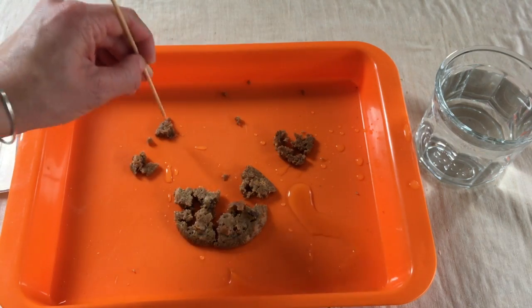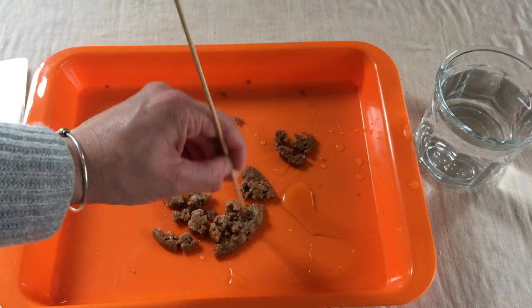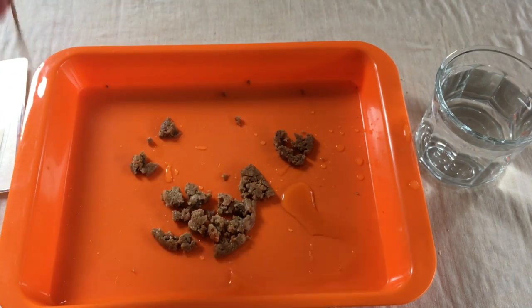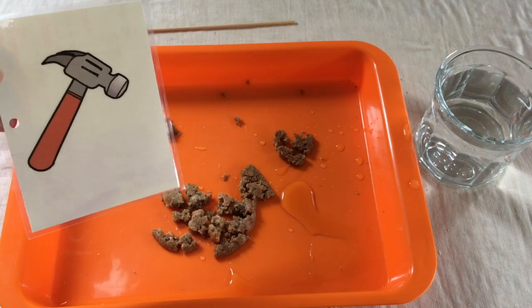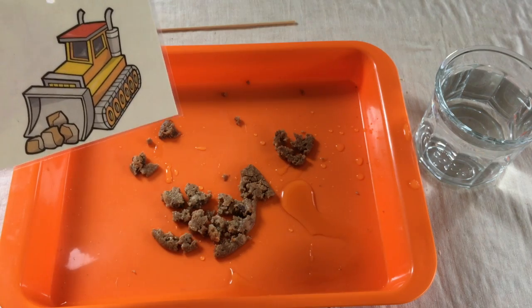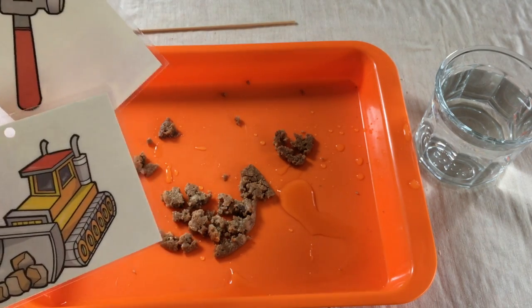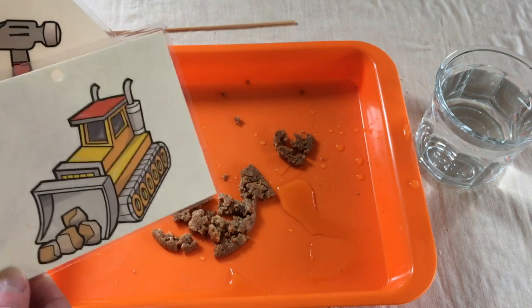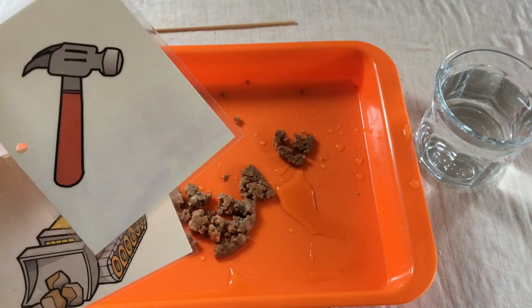When we walk across this land, what's happening to that land now? Is it breaking apart like a hammer? Or moving like a bulldozer? Or maybe both? Because when erosion happens, that usually means weathering has happened first.